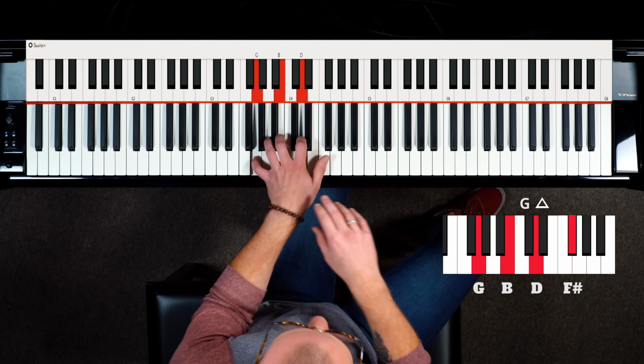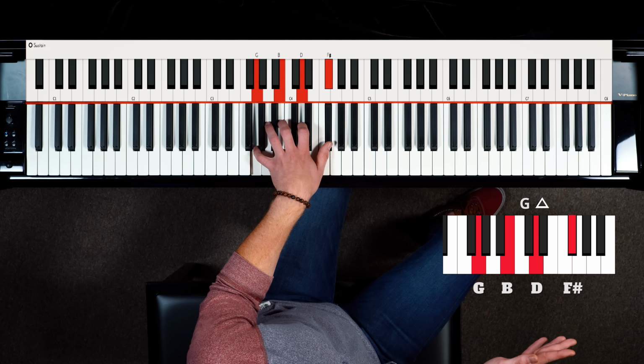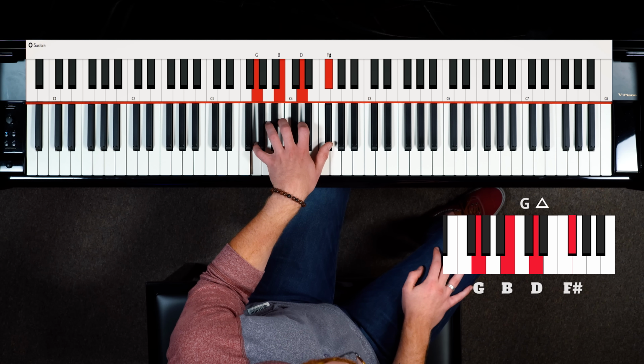Now, sometimes if you're reading a jazz chart or something, they might have a G with a triangle beside it. So that's just another way to write major 7. Don't know why they use the triangle, but it looks pretty cool. That's exactly the chord that you're going to play when you see that symbol.